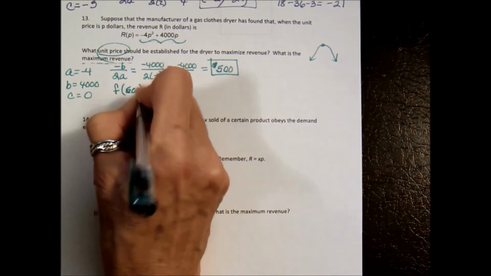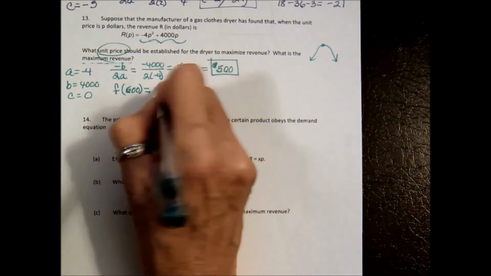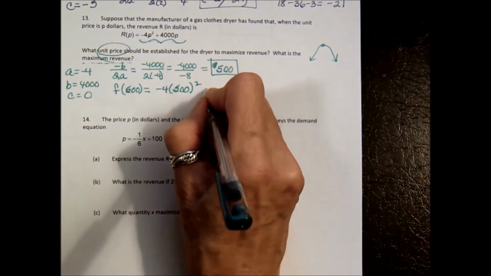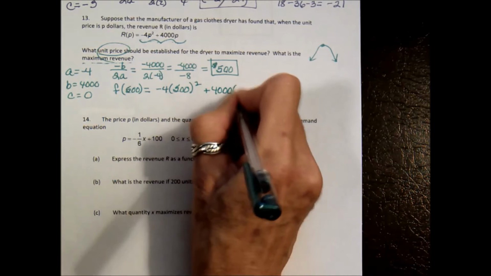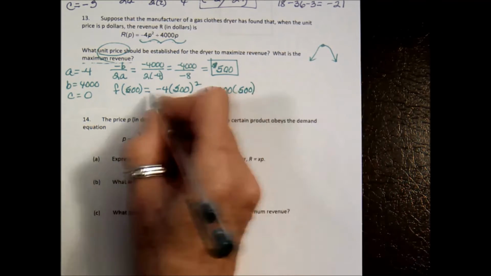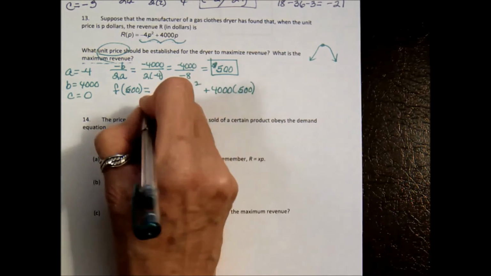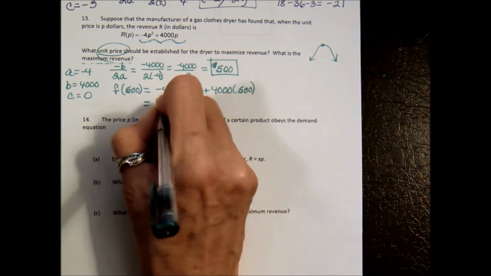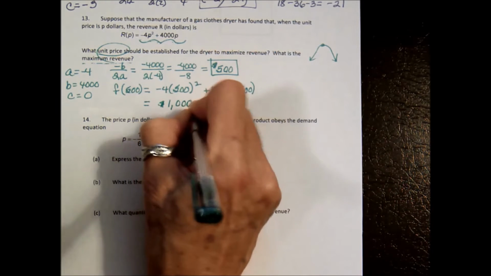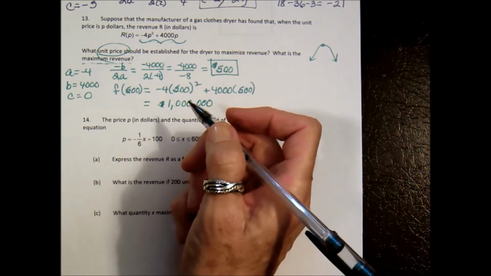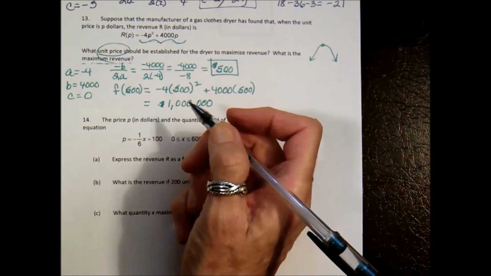And then when you charge that much, what is the maximum revenue? That means what is F of 500? So we're going to put that into our equation. It's just a calculator problem. 500 squared, I'm putting it in right here for the P in the equation, plus 4,000 times 500. You can use your calculator and put that in. Be careful here. You square the 500 first and then you multiply by -4. And you end up with this, $1 million. So that means at $500 each, the revenue will be maximized at 1 million.